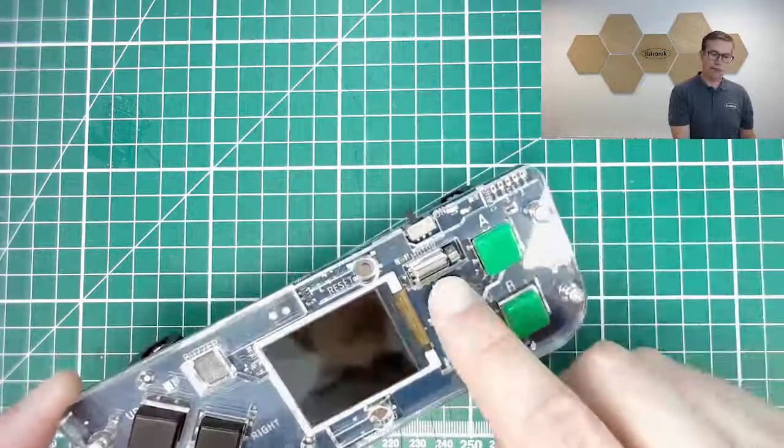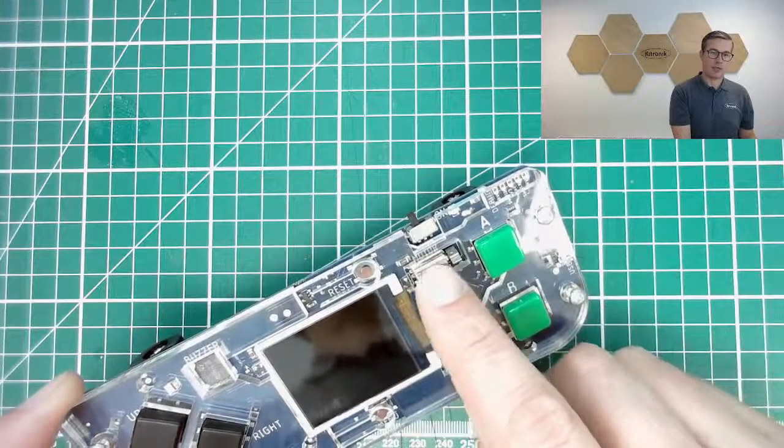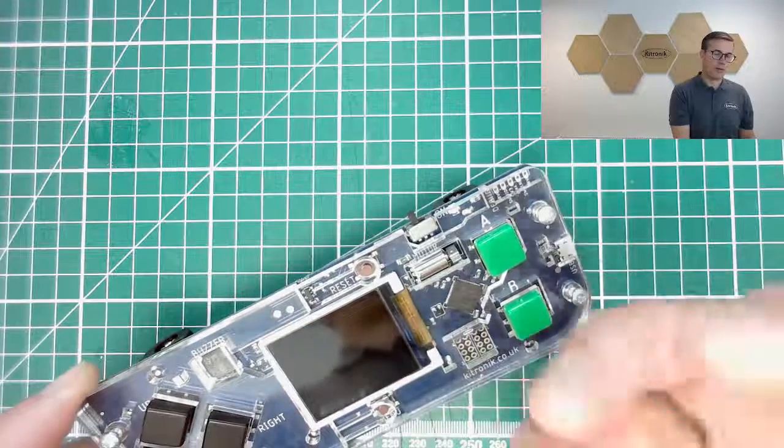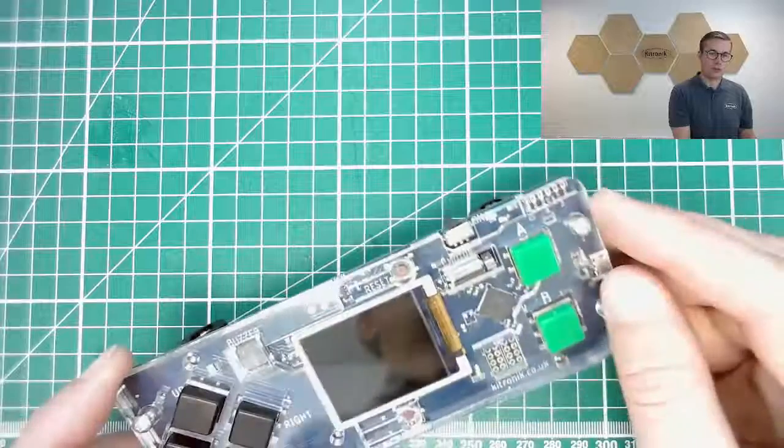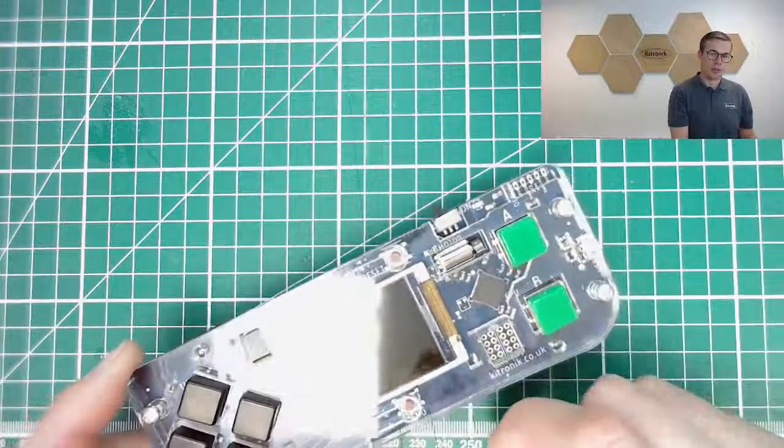And we also have a vibration motor here for haptic feedback. So you might have a character that runs into a wall or something, and you want to give a little jolt to the board, you can do that using this vibration motor here.